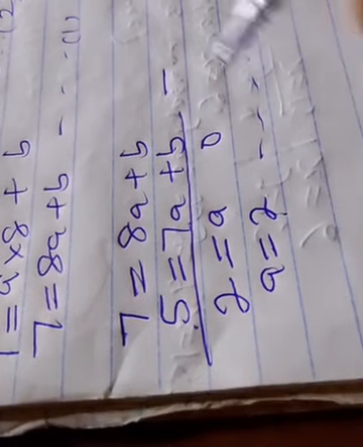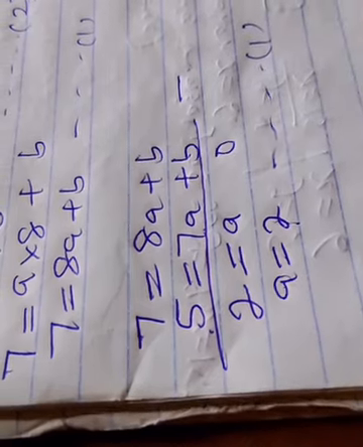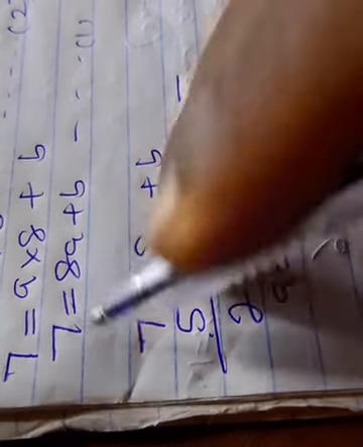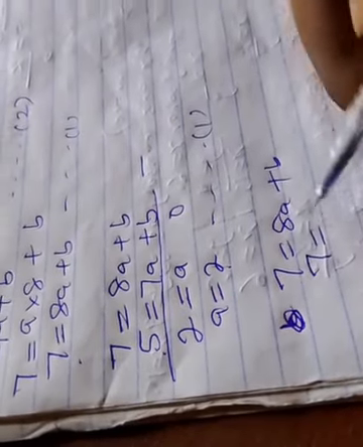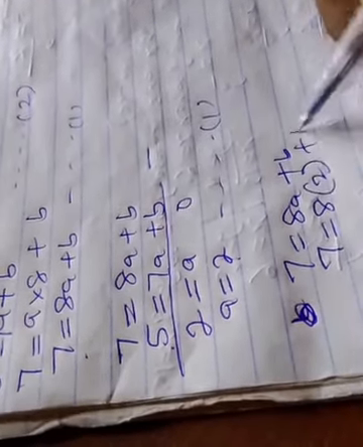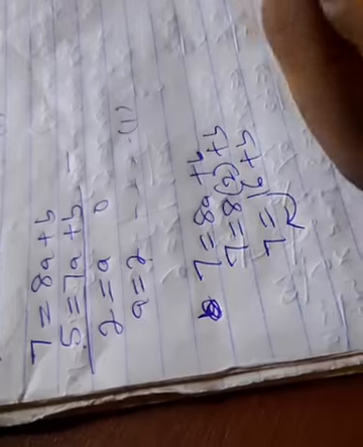How do we get b? We already have 7 equals 8a plus b, so we can just equate it. We have 7 equals 8 times 2 plus b, and this will give us 7 equals 16 plus b. So we take this 16 over. We have 7 minus 16 equals b.